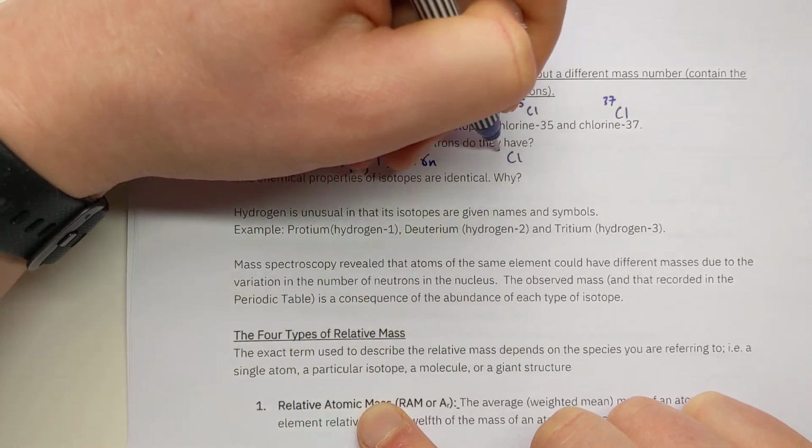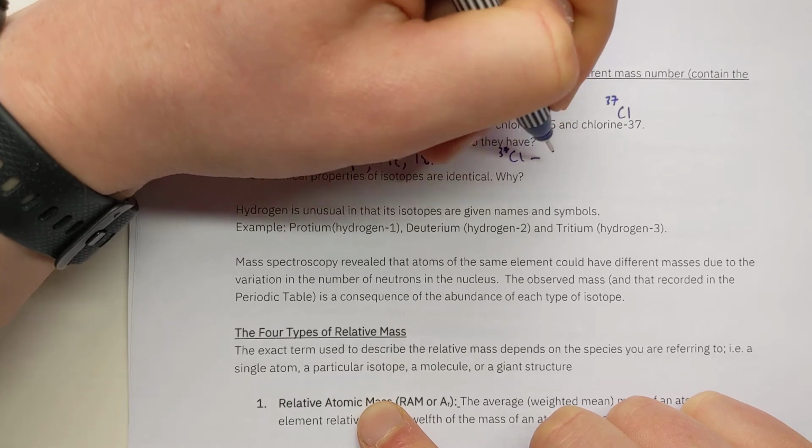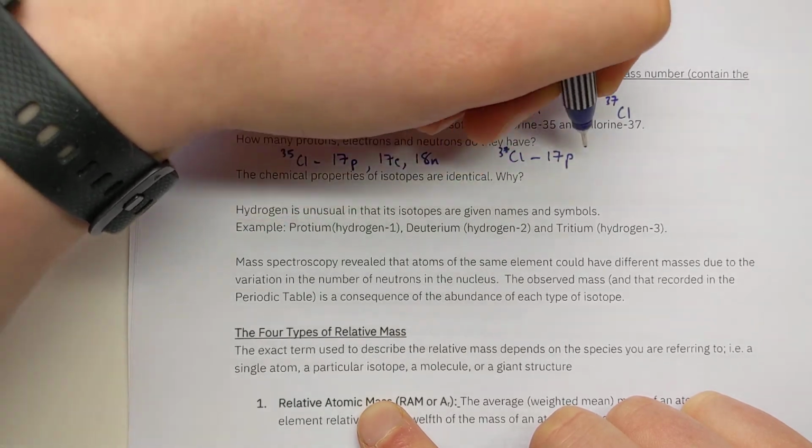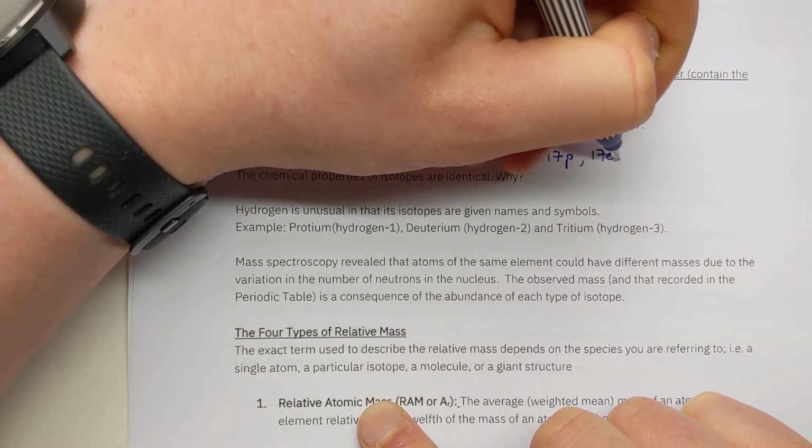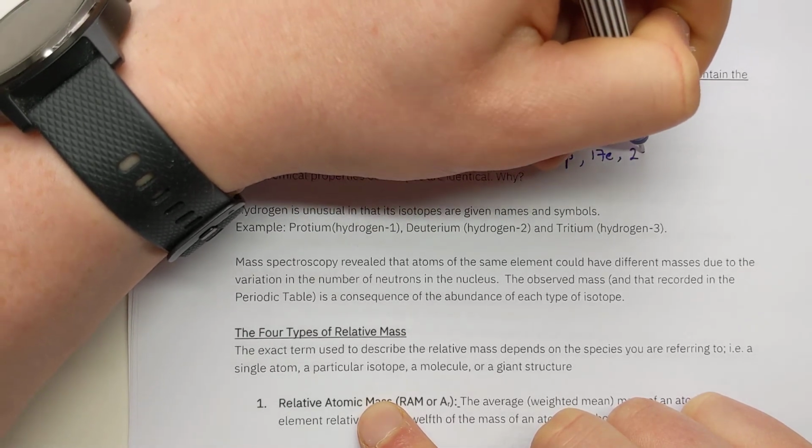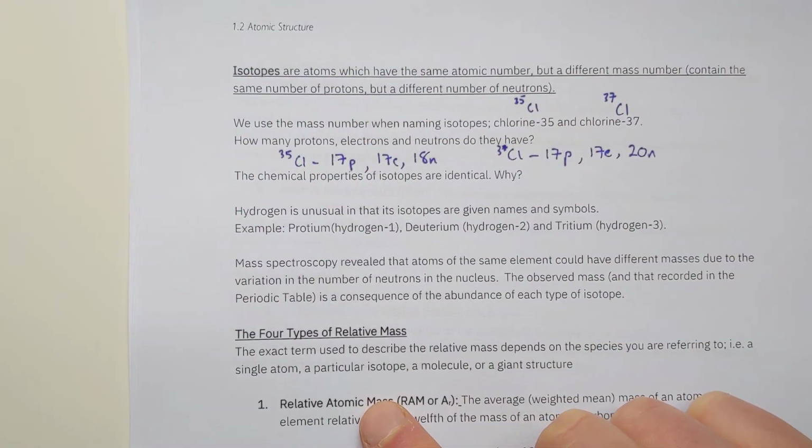In contrast, chlorine 37, so we should expect the protons to be the same because that makes it chlorine. Electrons should be the same as long as it is a neutral atom, but in this case we've got a couple more neutrons, we've got 20 neutrons.